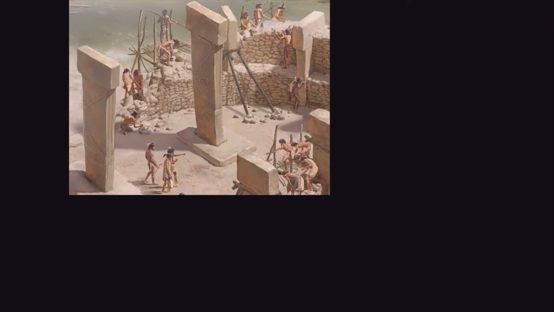Up until this point, we had thought that pre-agricultural people, hunters and gatherers in the Neolithic, just weren't up to this, that they just weren't sophisticated enough, that maybe they lived in small tribes of 20 to 30, or at the most 60 to 80 people, basically an extended family. And this shattered all of those notions. This just absolutely shattered it.